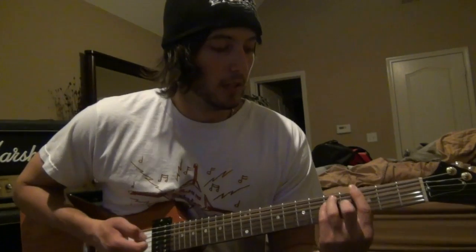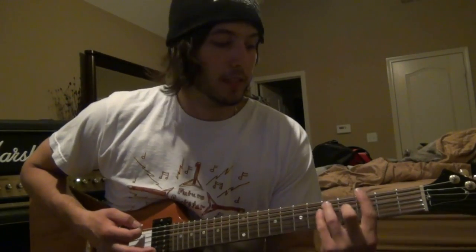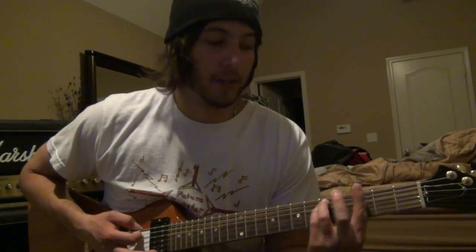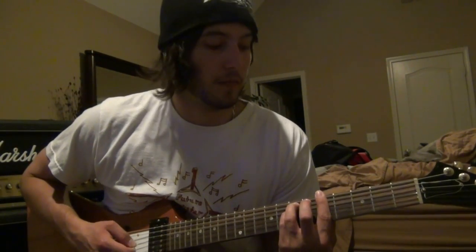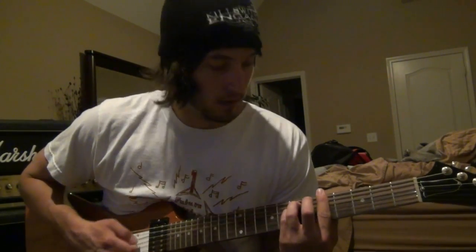So we have our G major chord, then we have our minor chord, and we're going to play an A minor chord, and it's the same shape as this, but you're going to take your middle finger off. So we're going to go 5, 7, 7, 5, 5, 5. That's a minor shape. That's an A minor bar chord.